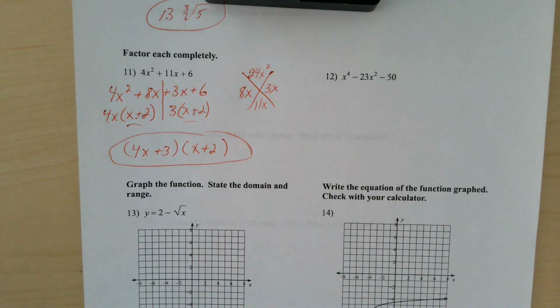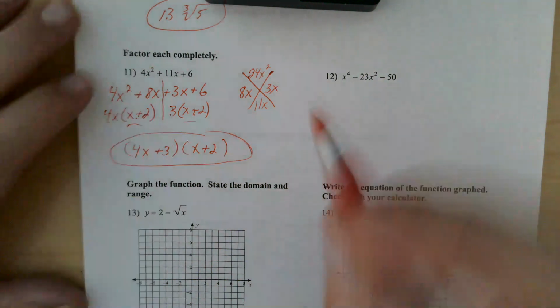Stop there. Do not tell me the answers. I'm not looking for -2 and -3/4 because it's not an equation. It's not equal to 0. So just stop at your factor.